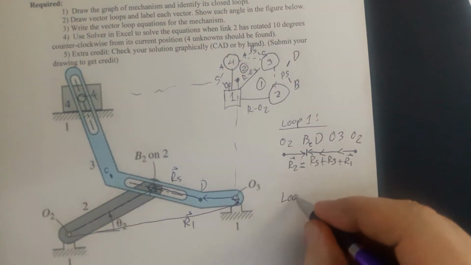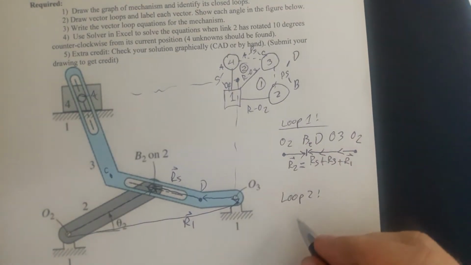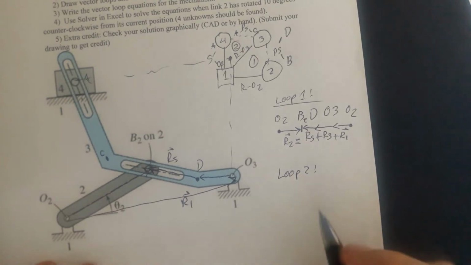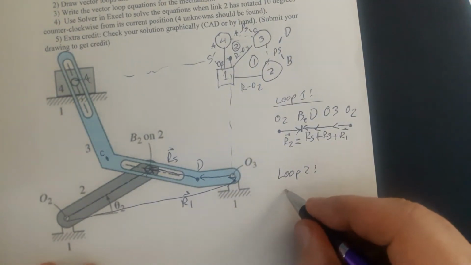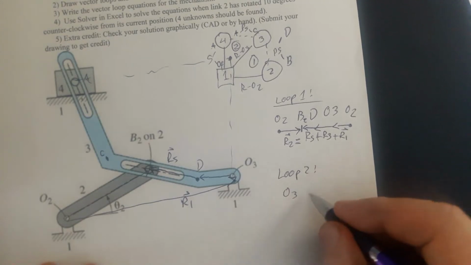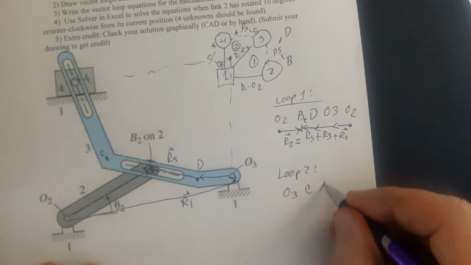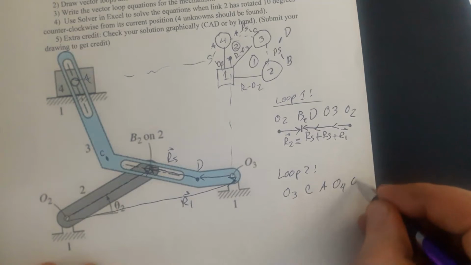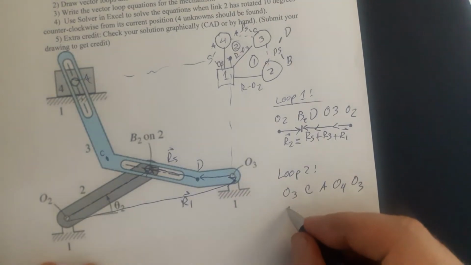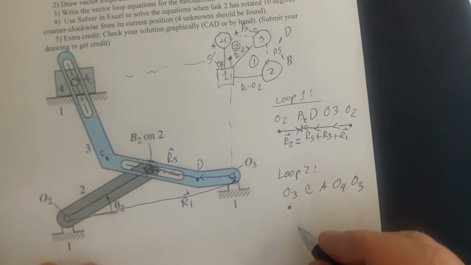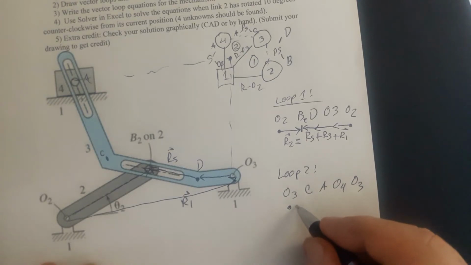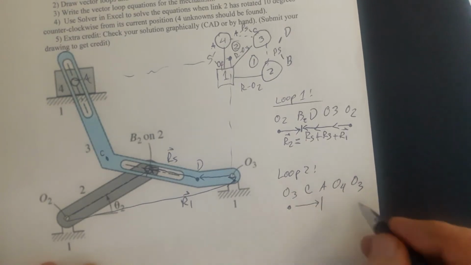For loop 2, I'm going to have this loop, which has points O3, C, A, O4, and then back to O3. Start with O3, and I think I'm going to stop at A for this one. Once again, that's a choice.